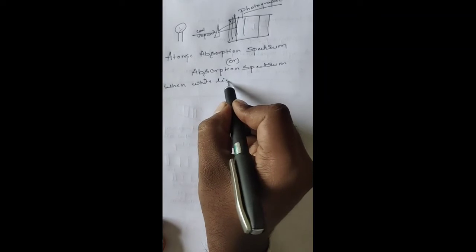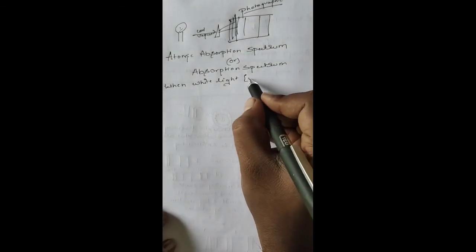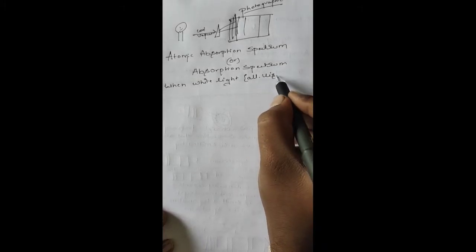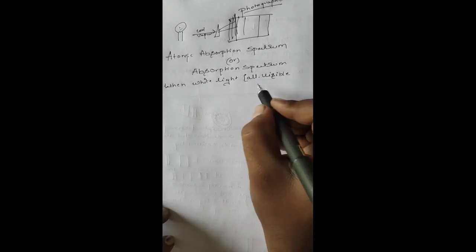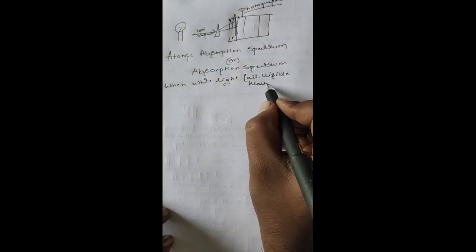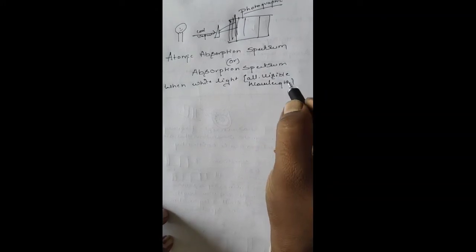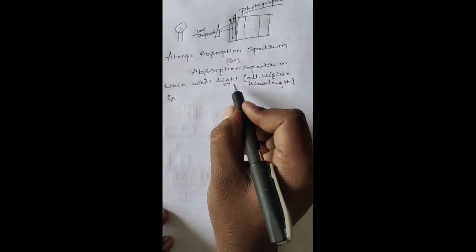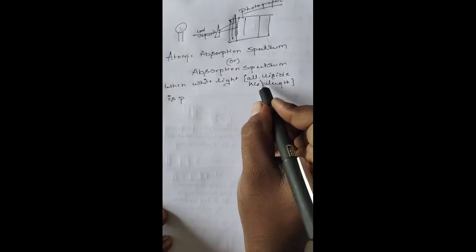We'll write: white light is nothing but all visible wavelengths. We know that all visible wavelengths are the radiations we can see, approximately in the visible region from 400 nanometers to 700 nanometers. It's the perfectly visible region. White light is nothing but all visible regions.